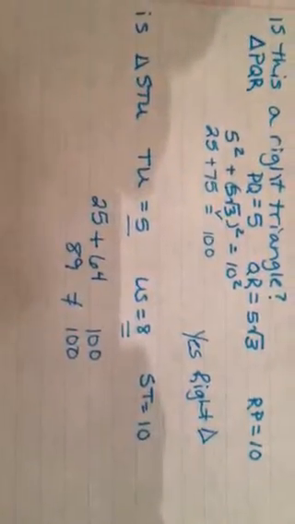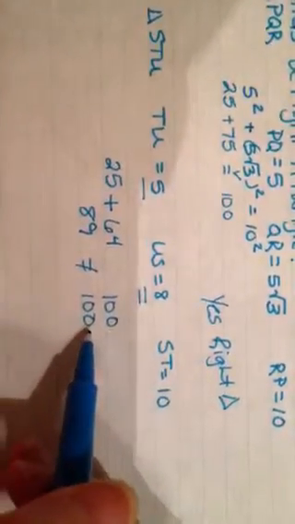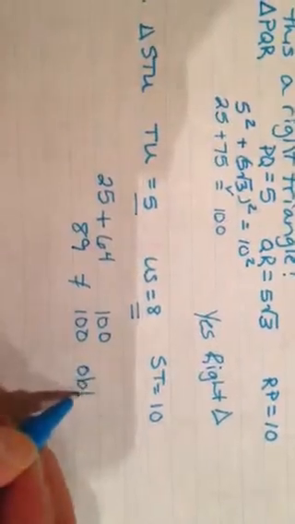But guess what? I can tell you what kind of triangle it is based off of this. Because this long side squared is greater than the sum of the other two squared, this is an obtuse triangle. Alright? So if I were to ask you what kind of triangle this is, well, wait a minute, these are the same numbers I just did. 25 plus 64 is less than 100. This is an obtuse triangle.